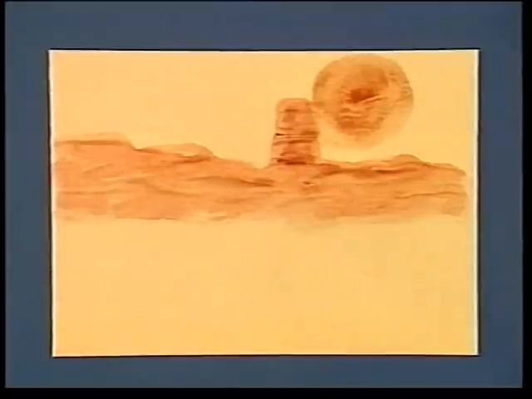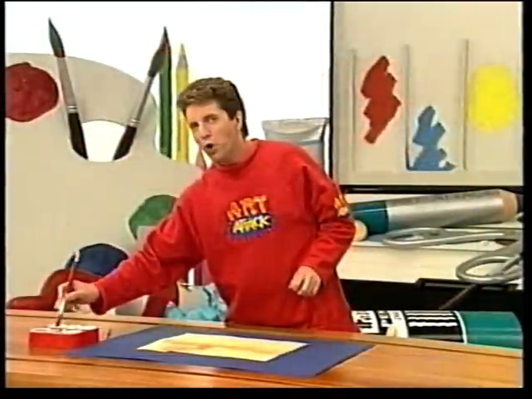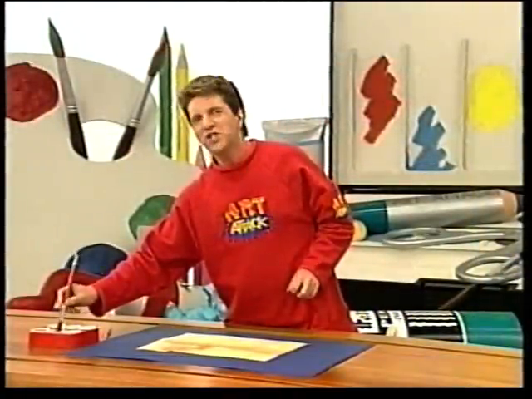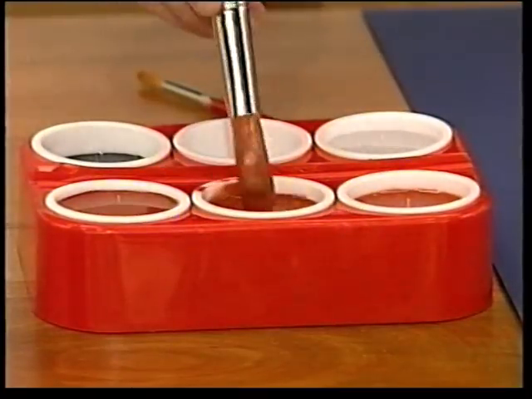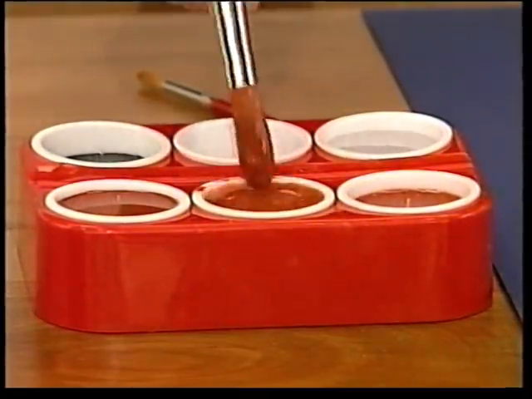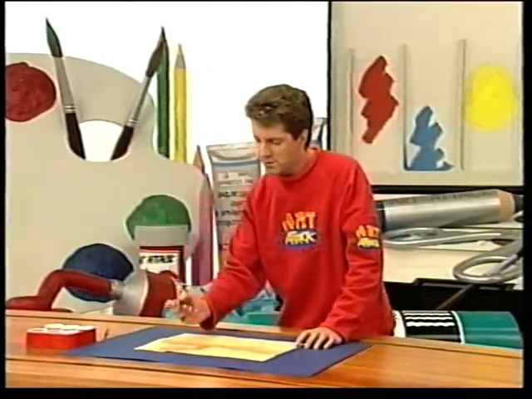And before you go on to the next layer, let that first layer dry. And when it's completely dry, put on your second layer of paint, this time slightly thicker, slightly less water, and do the middle distance. So here we go.